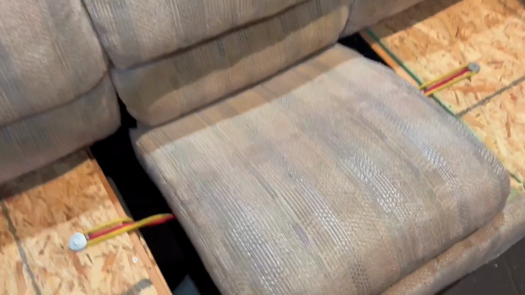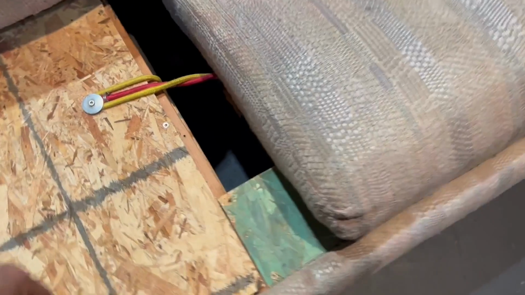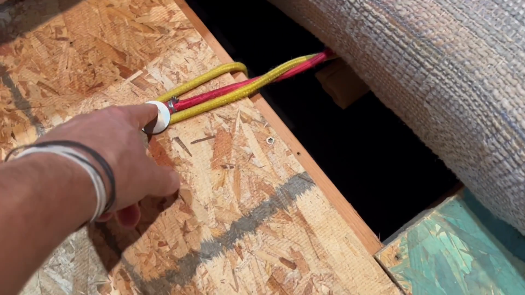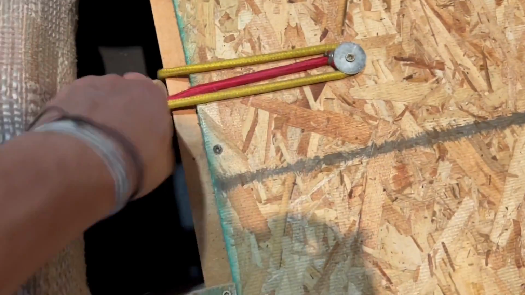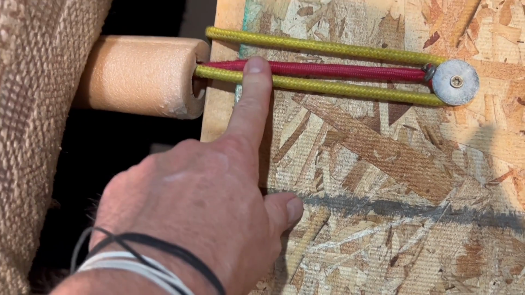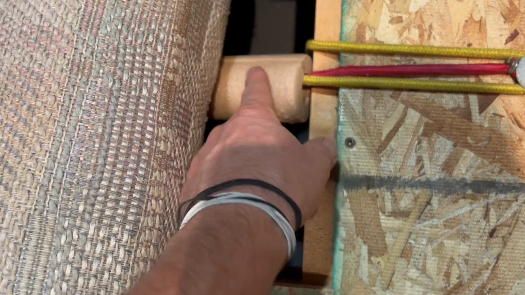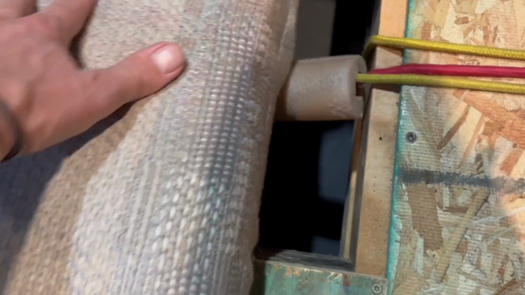But then what we have here is the middle cushion. The middle cushion we want to press down. And so what we've got is a couple bungee cords that are anchored to our particle board, like so. And then we don't want the bungee cords to go right up against the bottom of the mattress. So we use pipe insulation, just so this has a little bit of a bumper. We want this to be kind of free flowing.